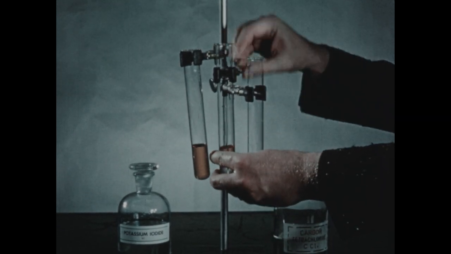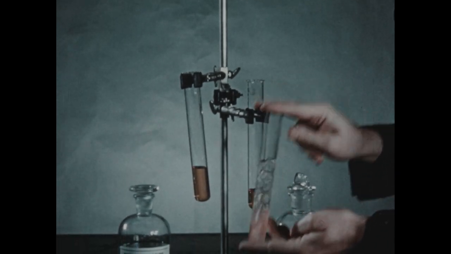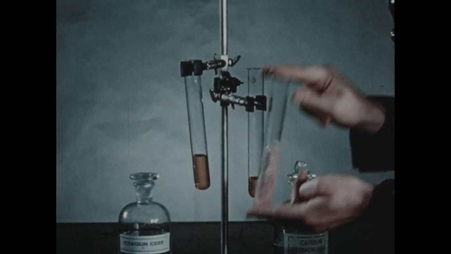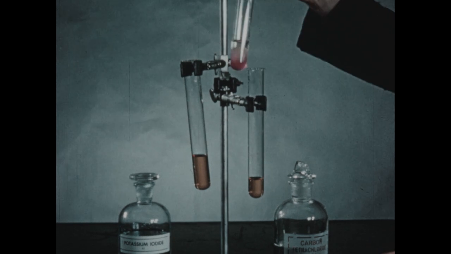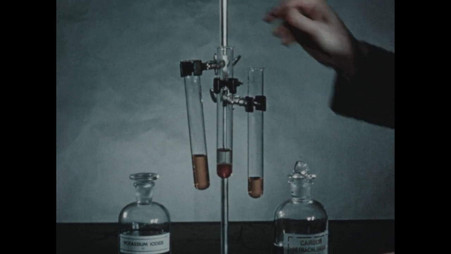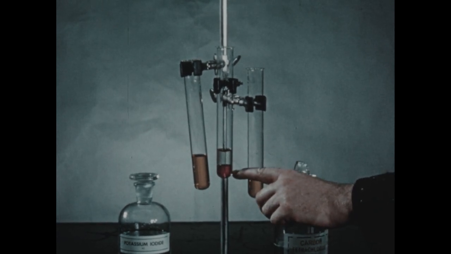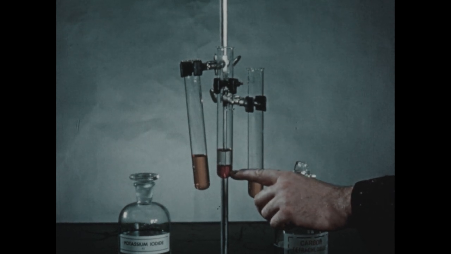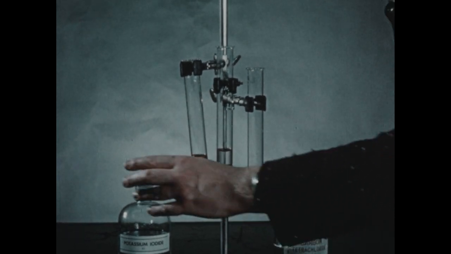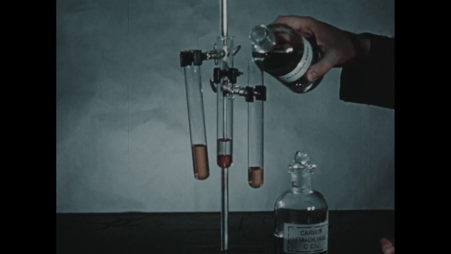We remove the tube and shake. We find that the iodine is extracted from the water by the carbon tetrachloride and gives the carbon tetrachloride a pink color.